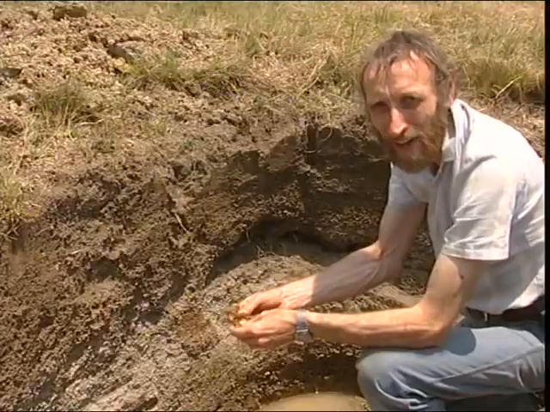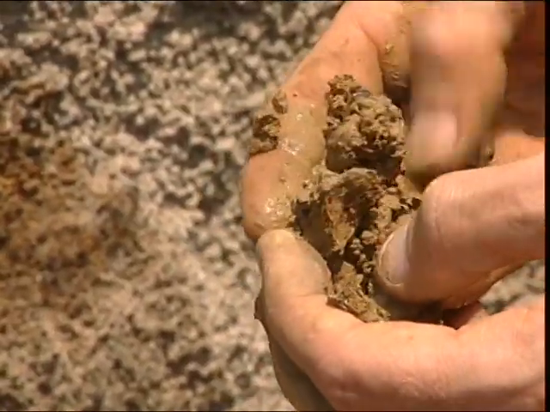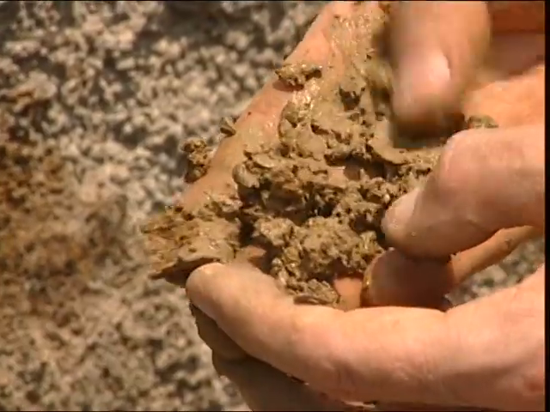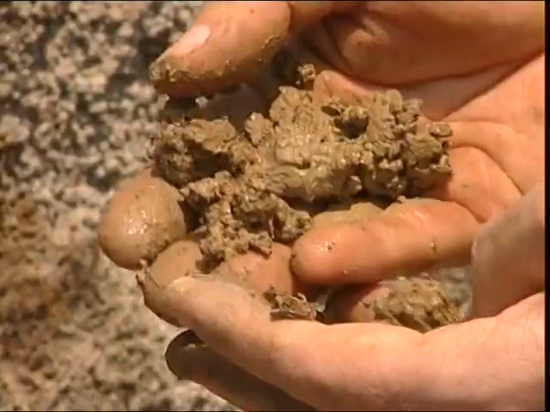you can see that in fact it's actually quite soft. So where the water is still present, the plinthic material remains soft. It only hardens on exposure.